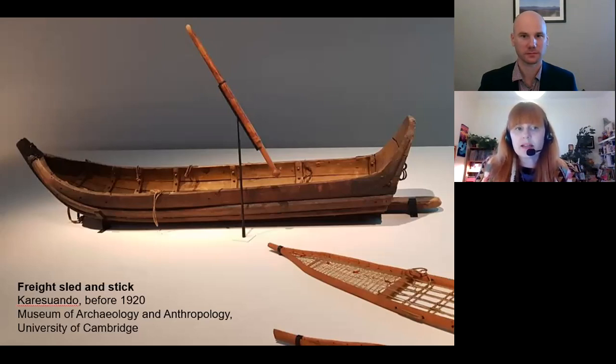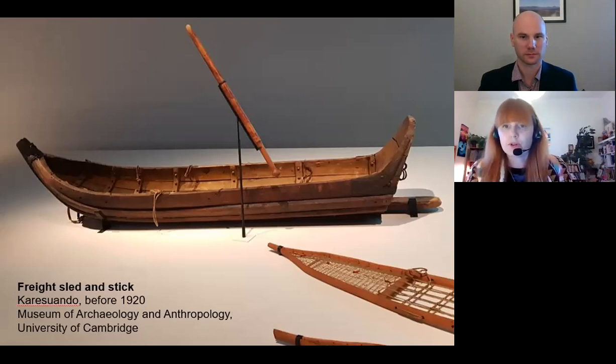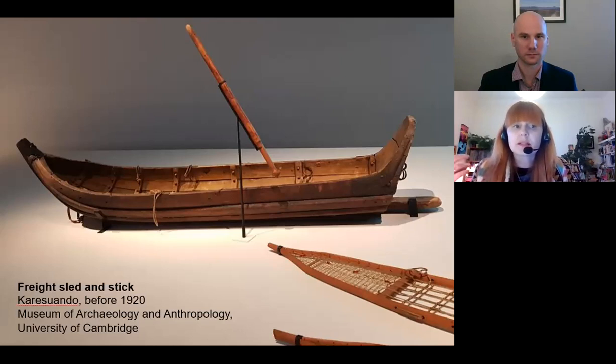Let's move on to our second key object, which is a beautiful wooden freight sled and stick made by John Nuti, a member of the Swedish Sami, sometime before 1929. And we have an image of it on screen at the moment. This boat-shaped sled is over 1 meter long and made of dark birchwood planks. It's narrow in the center, about the width of a canoe, and has an upturned front and back section, almost like the prow and stern of a small dinghy. It has a horizontal rudder-like plank attached to the rear, which would have helped it stay upright.